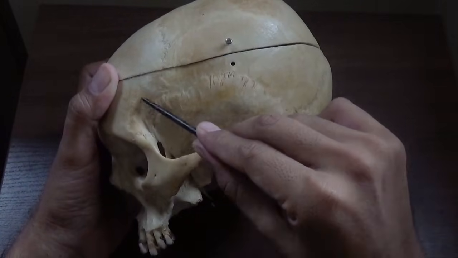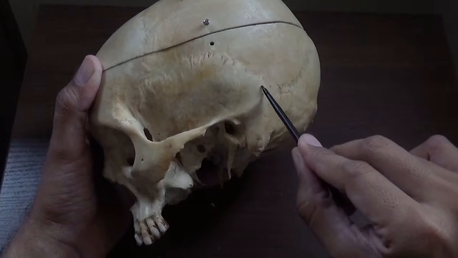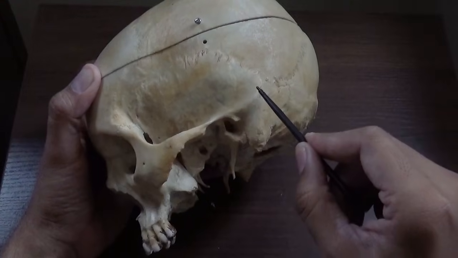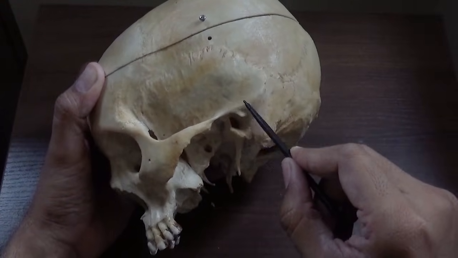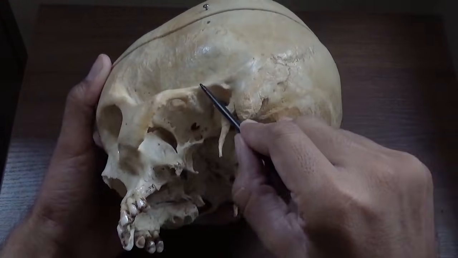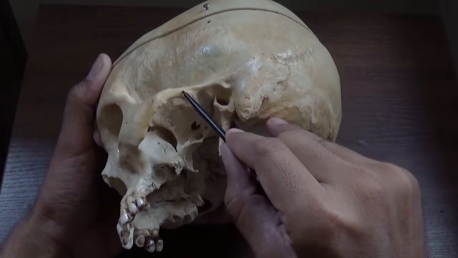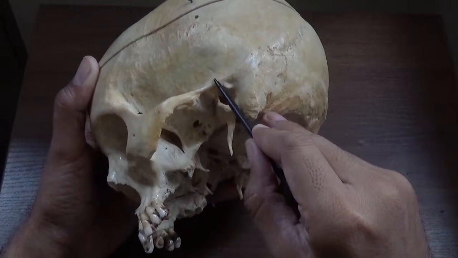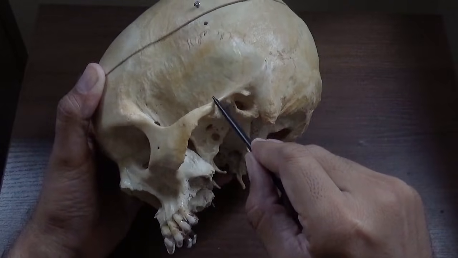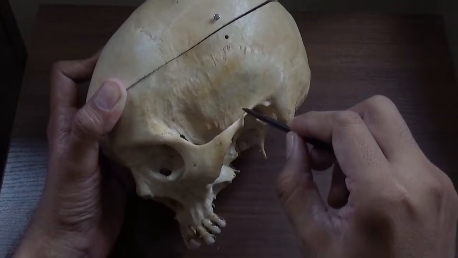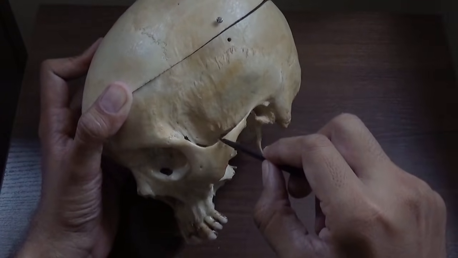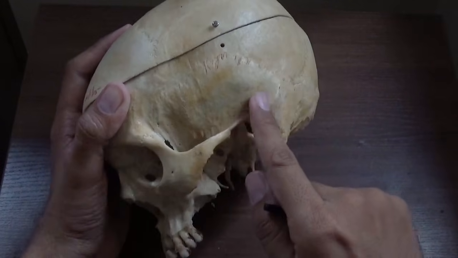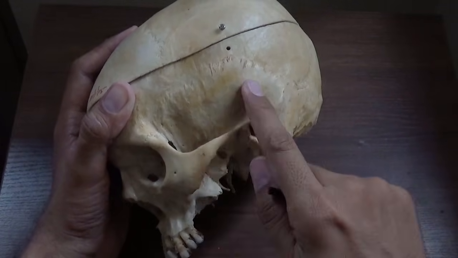So this is how the inferior temporal line is a continuous line. Now what happens to the suprameatal crest? It will be continuous as posterior root of zygomatic arch. This is zygomatic arch. It has got posterior root and anterior root. So the suprameatal crest will be continuous with posterior root of zygomatic arch, and which will further be continuous as upper border of zygomatic arch.